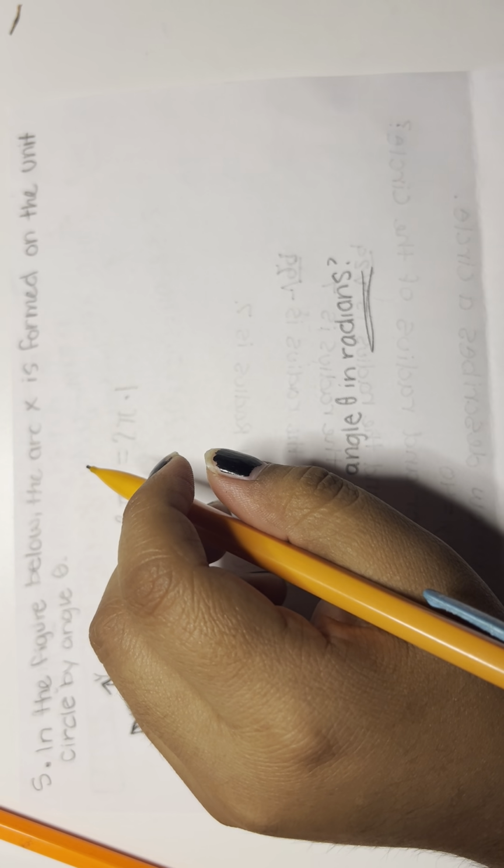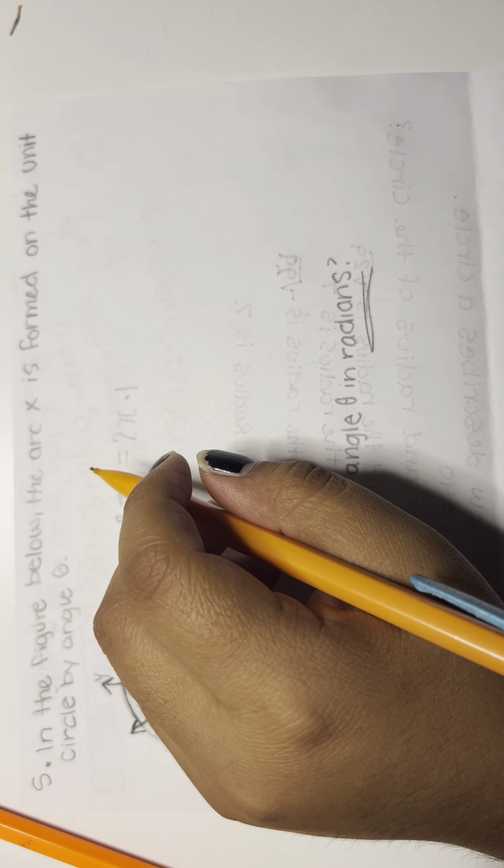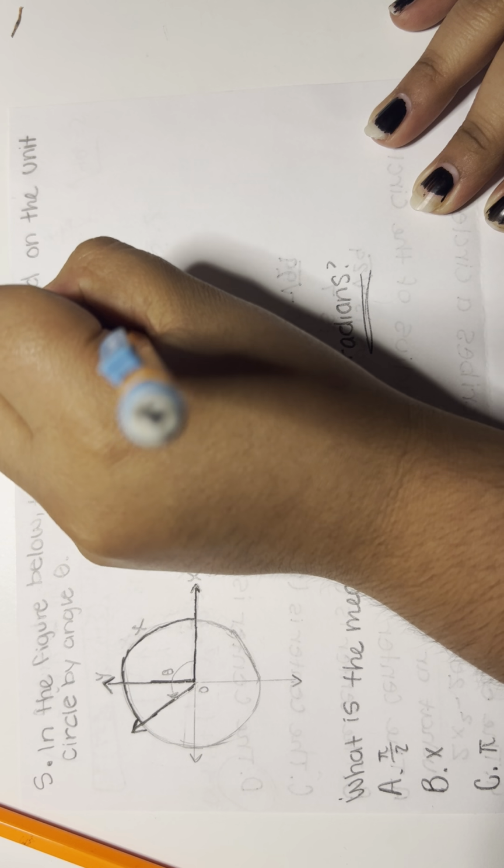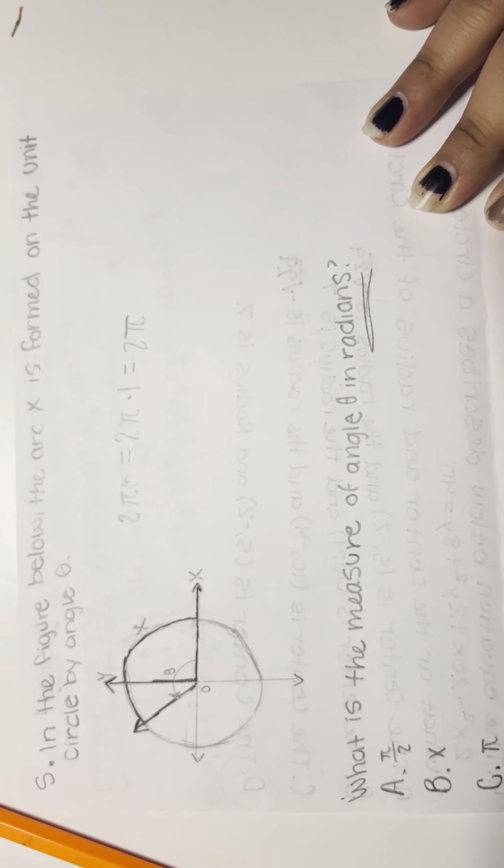Since the arc length is x, which would also be 1, that equals 2 pi.